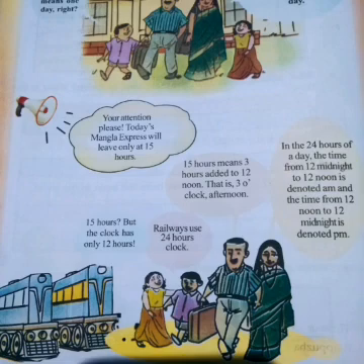Then Johnny says, 15 hours means 3 hours added to 12 noon. That is 3 o'clock afternoon. Then his wife says, in the 24 hours of a day, the time from 12 midnight to 12 noon is denoted AM and the time from 12 noon to 12 midnight is denoted PM.